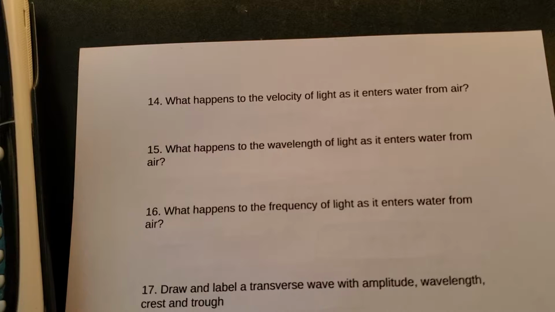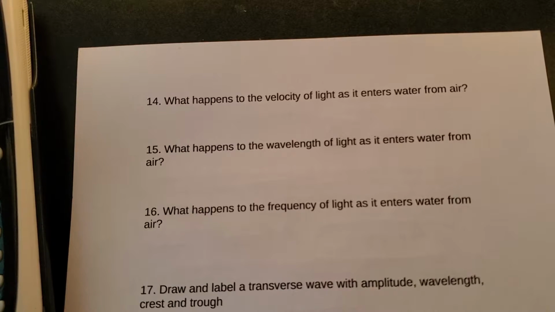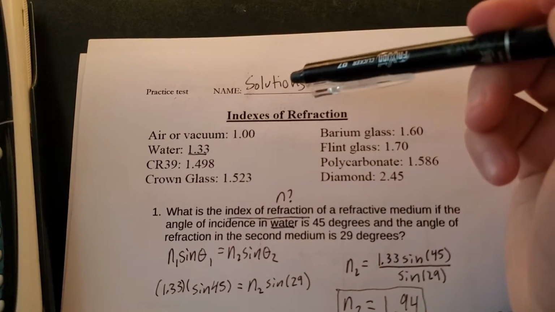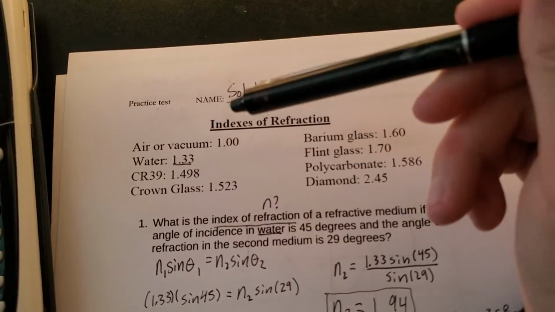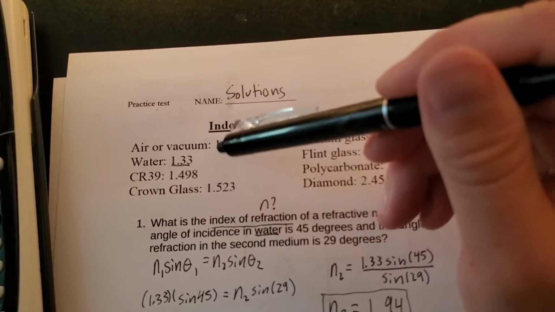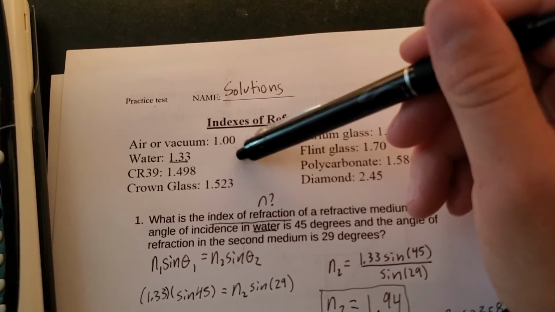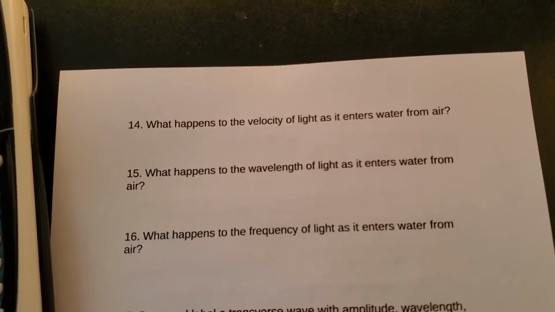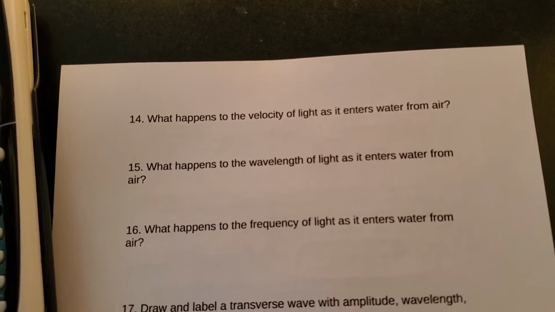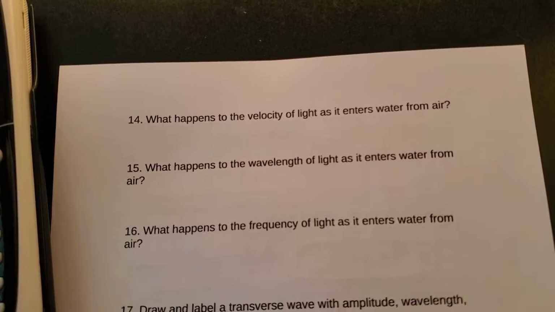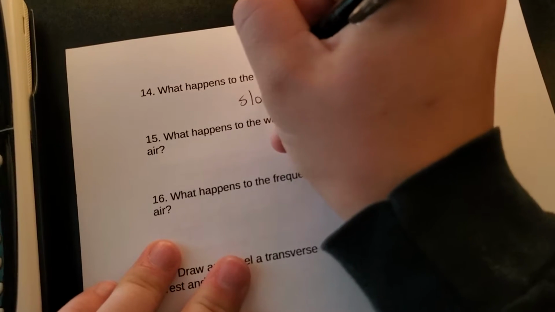Well, we talked about this a lot, but remember, when something has a higher index of refraction, and I'm actually going to grab our first sheet so we can look at this. When something has a higher index of refraction, it means that it's more optically dense, as we said before. And being more optically dense, it means it slows down the speed of light, because there's more molecules for the light to pass through, for the light to get through. So what happens to the velocity of light as it enters water from air? That's easy. It slows down.